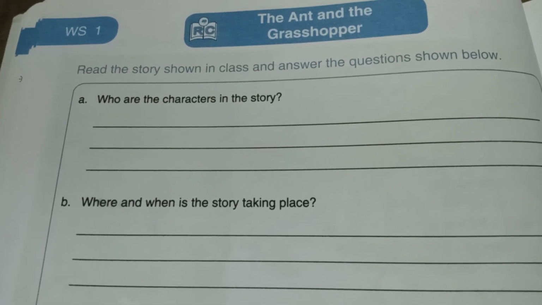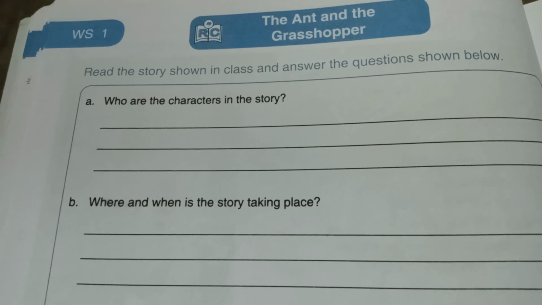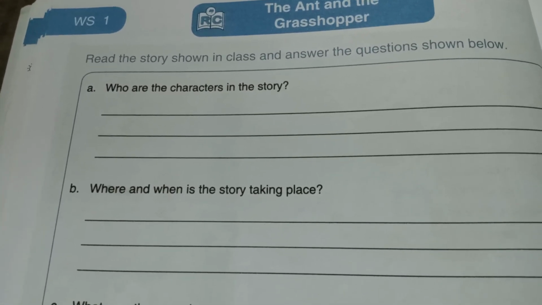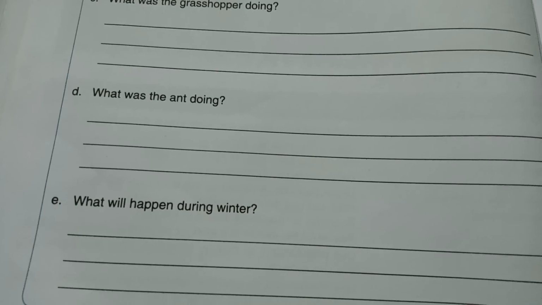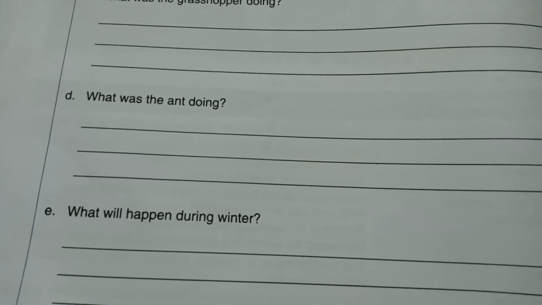My dear children, this is your worksheet number 1, page number 34. If you have your workbook, just find worksheet number 1, page 34. If you want to see the answers, you have to pause the video, find the answers on those pages and write them in your workbook. Otherwise, I will send you on WhatsApp.